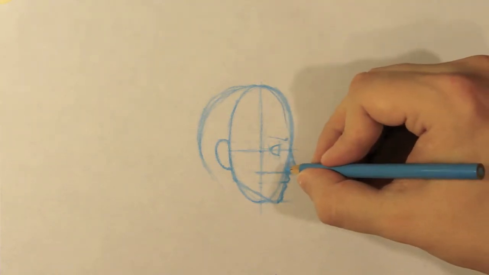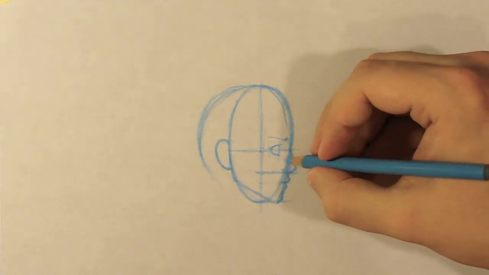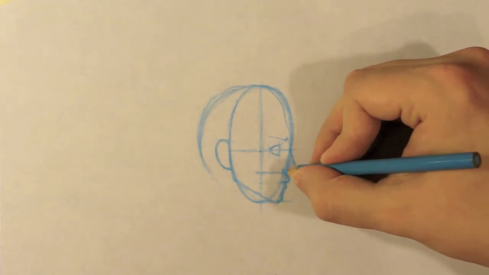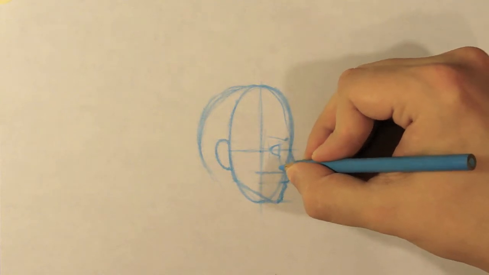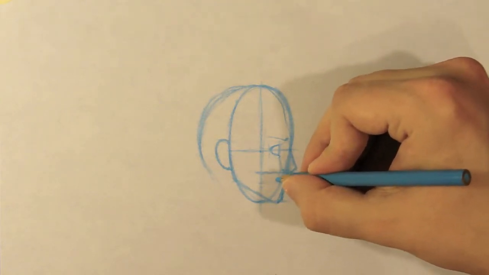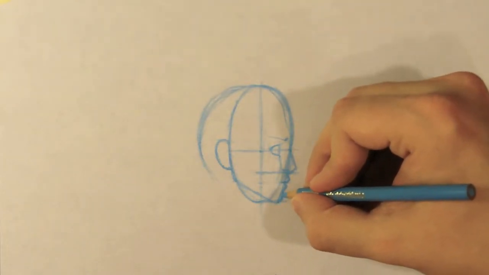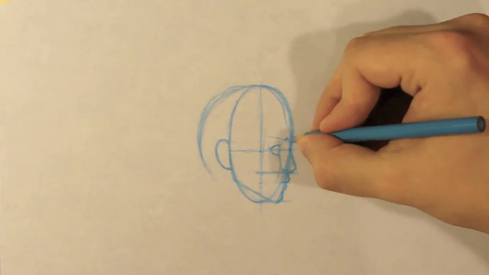Also remember that you have like the nose. I'm not going to draw it usually with a finished piece, but you have the nose here, the nostril, and so the eye would have to be set behind that, because it would usually be like a cheek. But in manga you don't really draw that, so I don't.